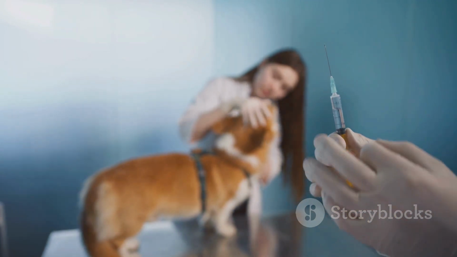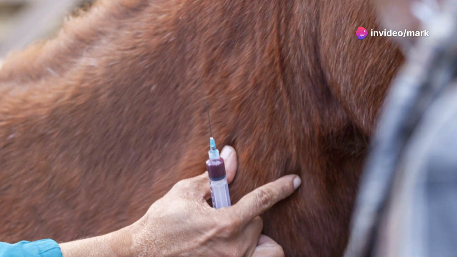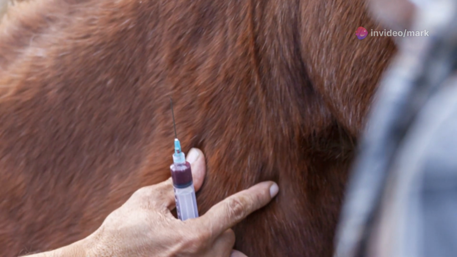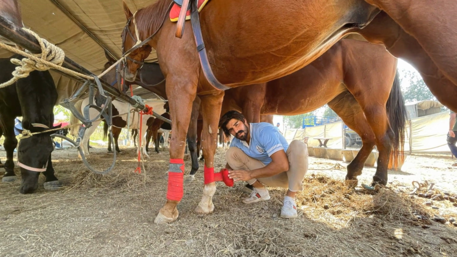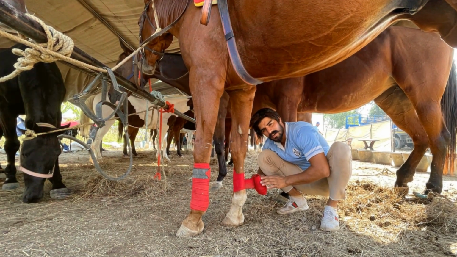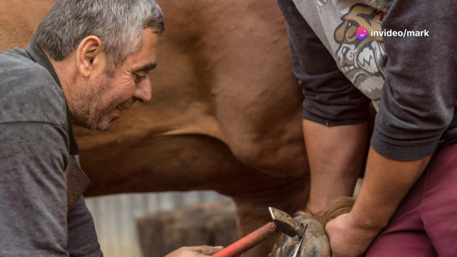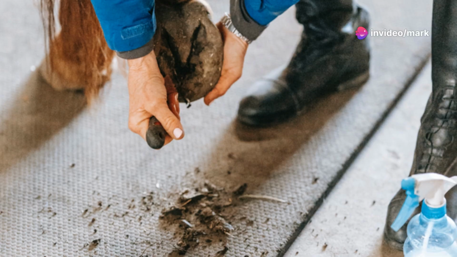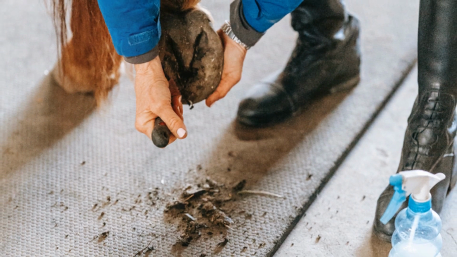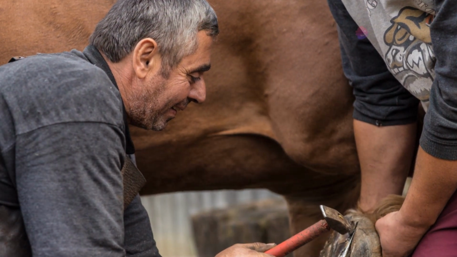Medications are frequently used to manage pain and inflammation. Non-steroidal anti-inflammatory drugs, such as phenylbutazone, also known as bute, or flunixin meglumine, commonly referred to as banamine, are commonly prescribed to reduce pain and inflammation. In some cases, corticosteroids may be injected into the navicular bursa or surrounding structures to provide more targeted pain relief.